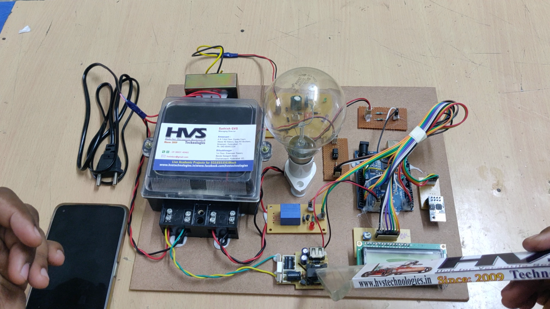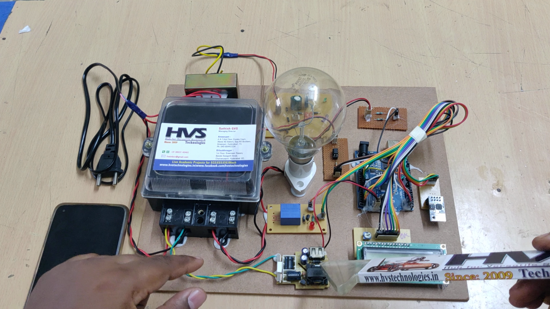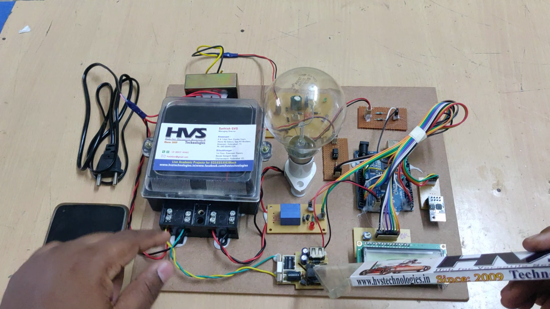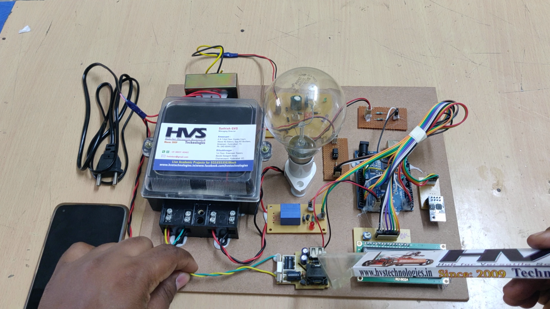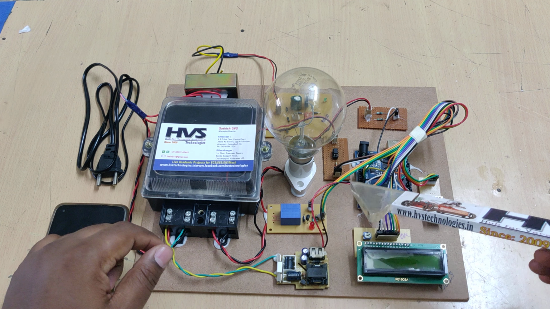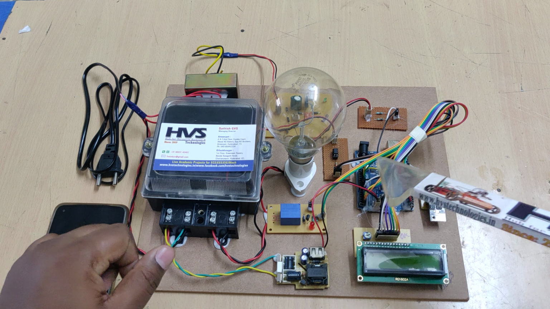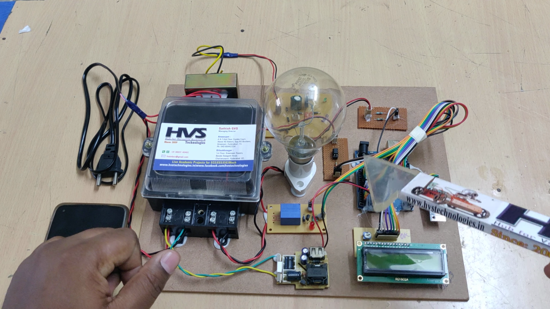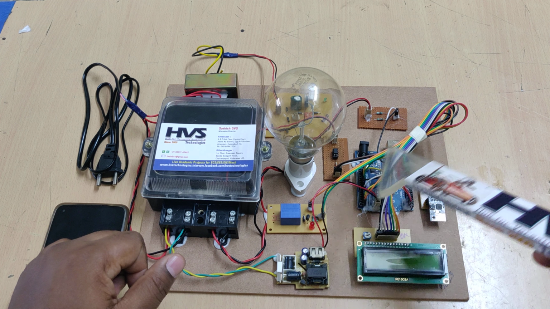Next, this is the same step down regulated power supply board which takes 230 volts AC input and provides a constant 5 volts DC output. That is the main operating voltage throughout the input and output modules.